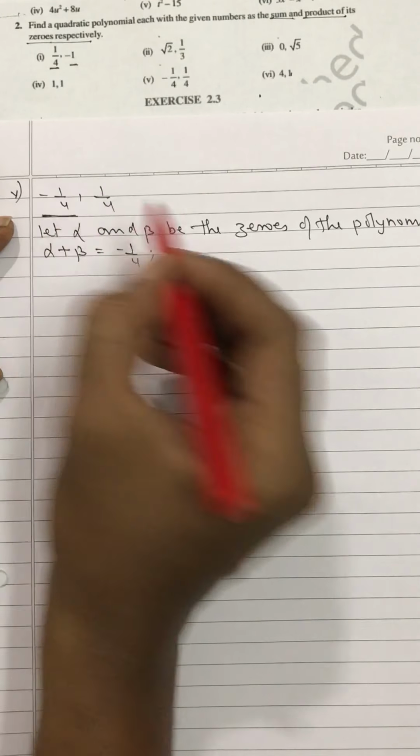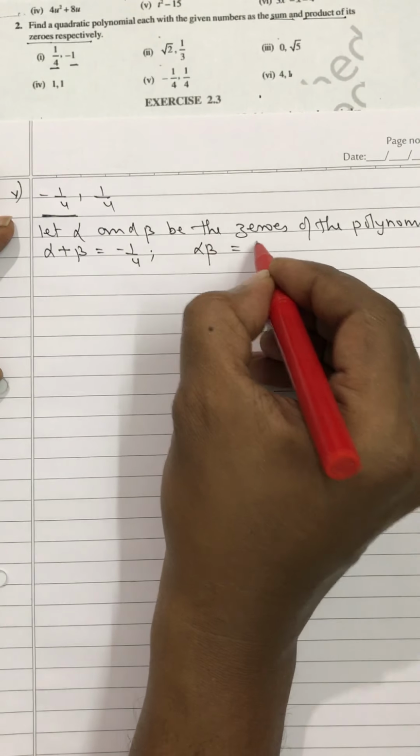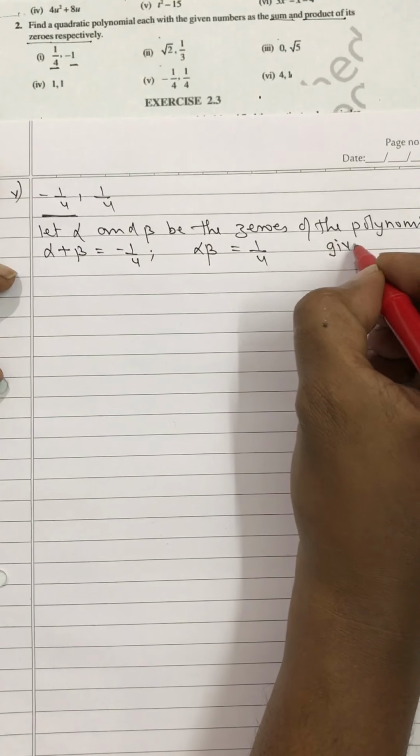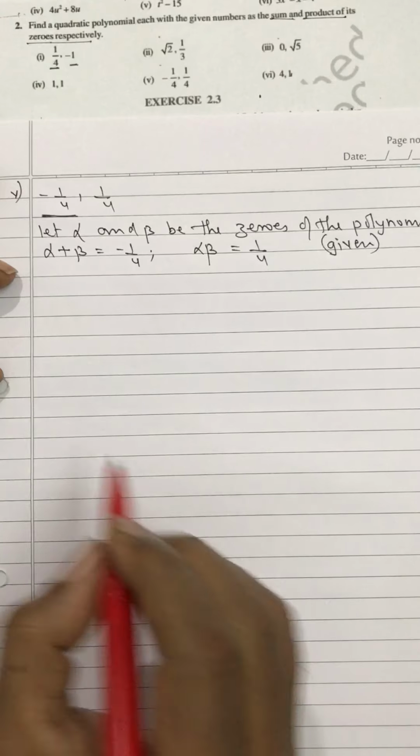This is given. The first one is sum, second one is product.